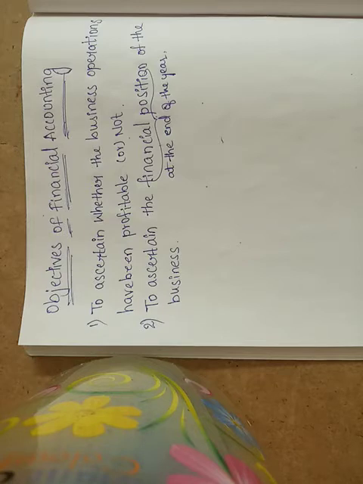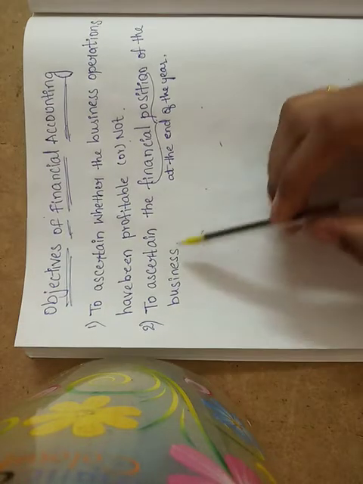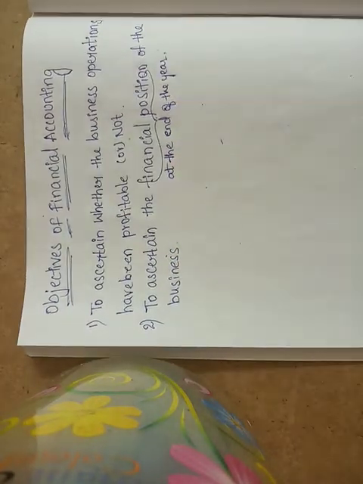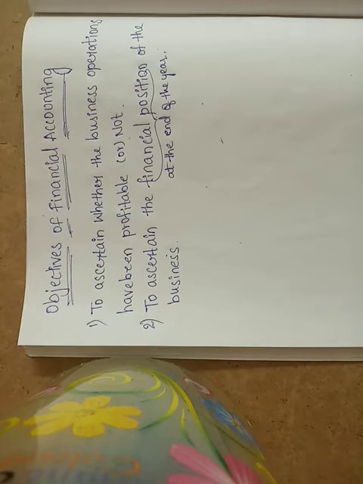Whether the business concern is over trading or not. For this purpose we have to ascertain the financial position of the business.